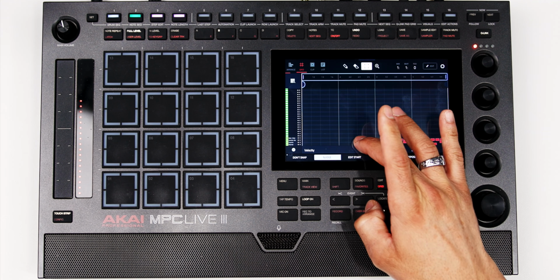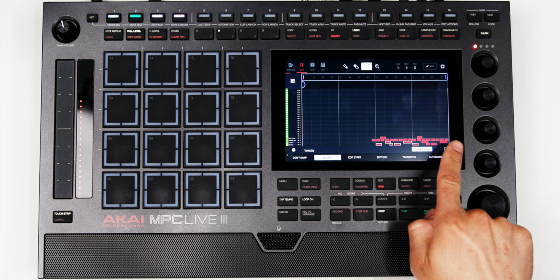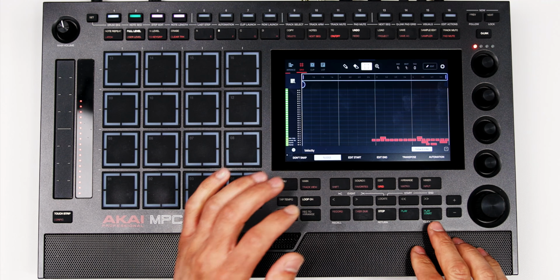Oh, that's so cool. I want to get rid of the kick and the snare, and I'm going to let the kick and snare drop in at the very last bar. Hit shift, cut. And now we have this.